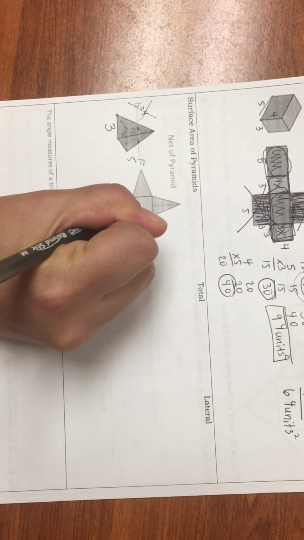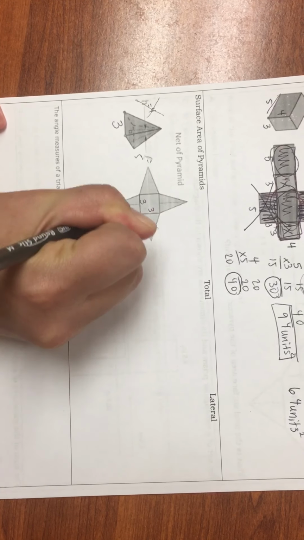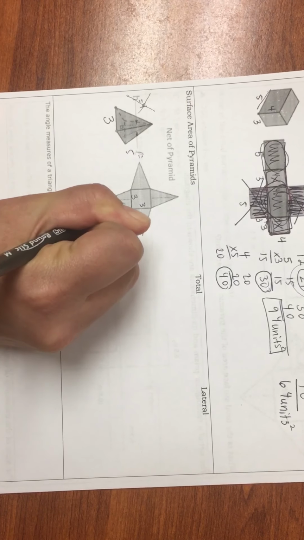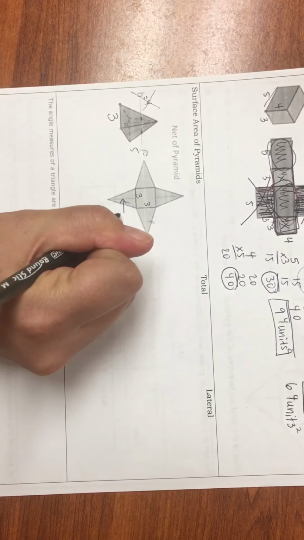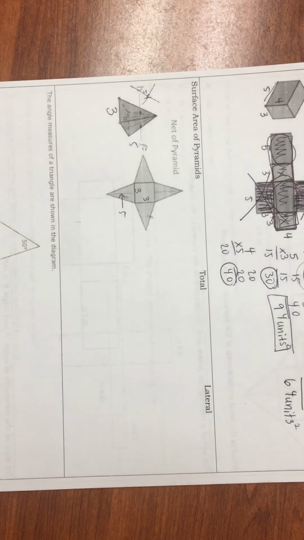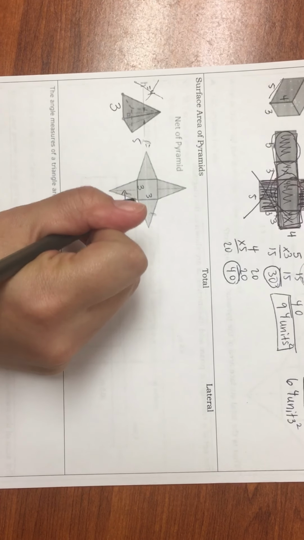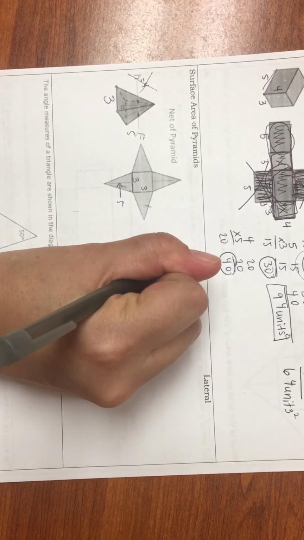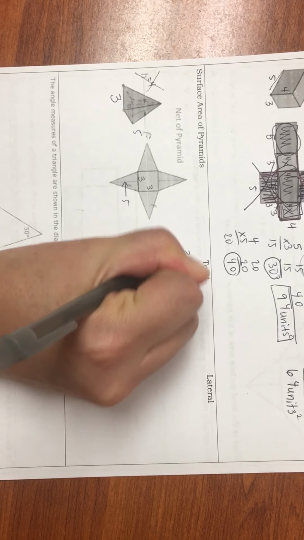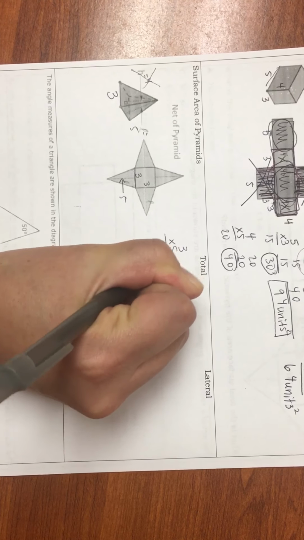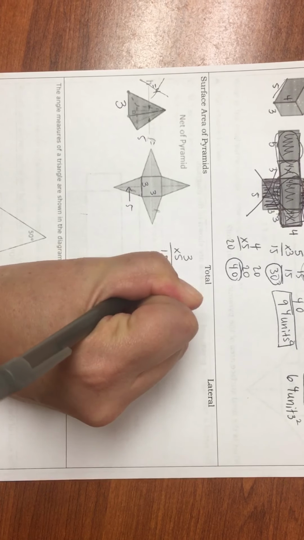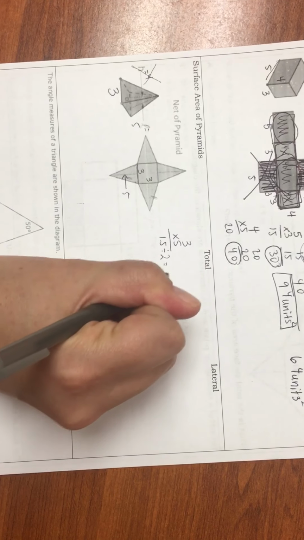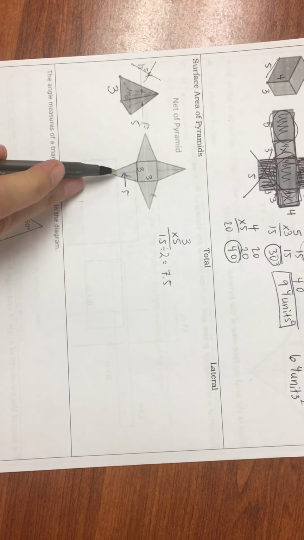So here we have the bases are 3 by 3, and then the lateral edge or the height of the triangles are 5. To get my total, I'm going to start by finding the area of one triangle. So 3 by 5 is 15. Triangles, we always need to get 1/2 base times height, so divided by 2, or 7.5.